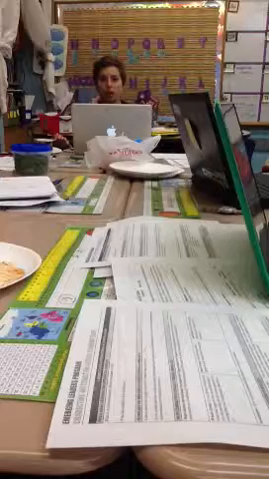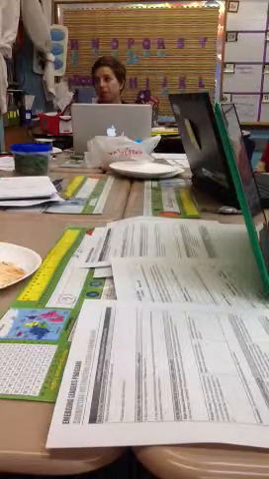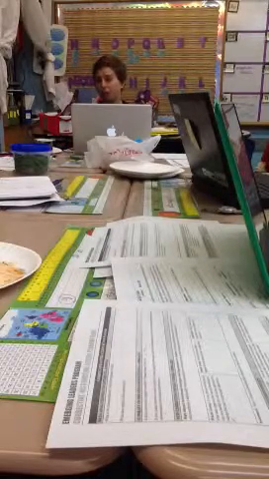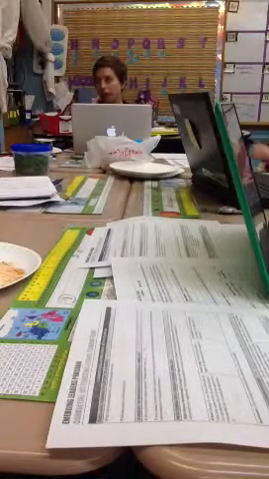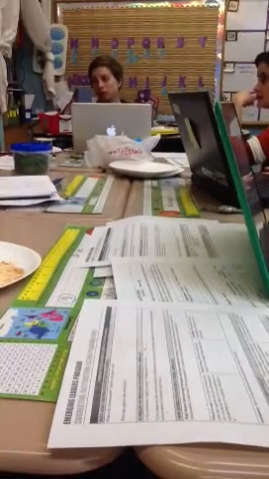But then I was thinking too, we haven't actually, at least for me, taught them how to regroup with the place value cubes. And I was shying away from it because it's so messy and loud. Yeah, you have to do that in small groups.